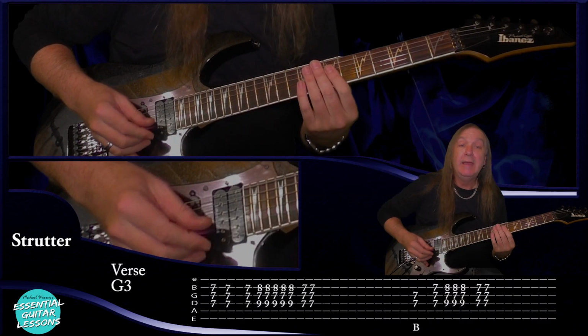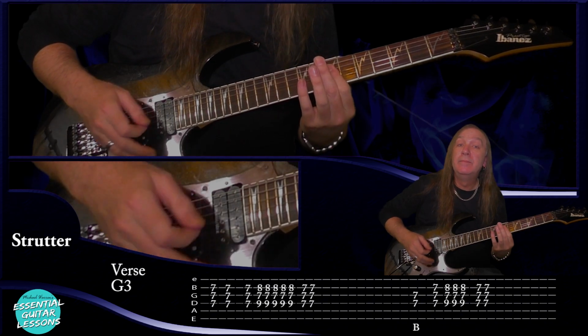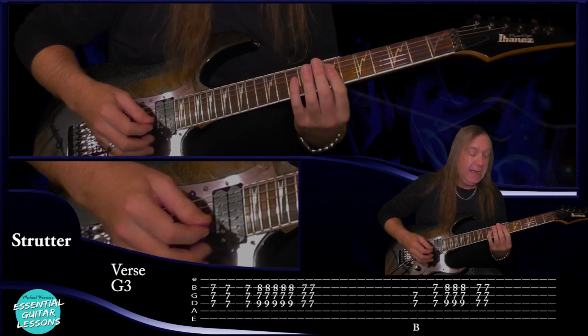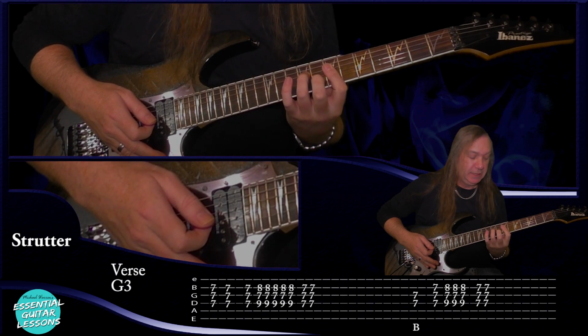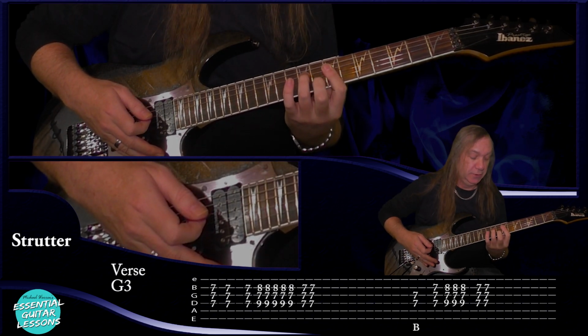So the third guitar is going to come in on the 3rd bar on the count of 3. So we have 1, 2, 3, and we're playing the 7th fret on the D, G and B, and we do that 2 times. And then we're going to play it again. Then we're going to come up to this E minor 7. Now Kiss use this all the time.